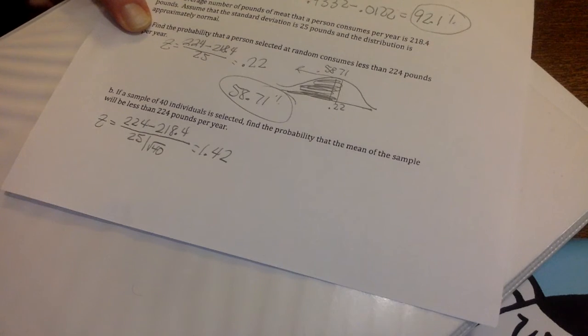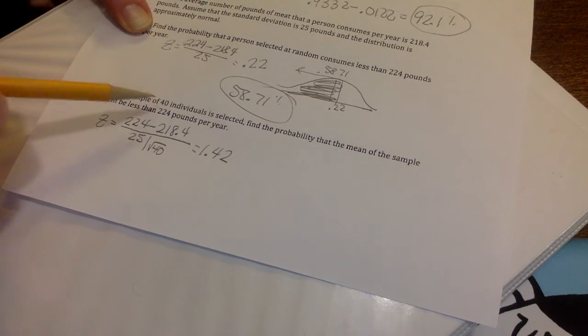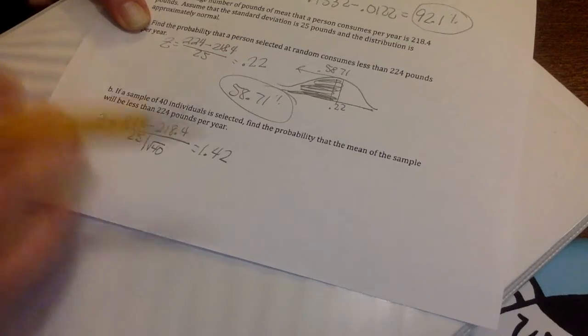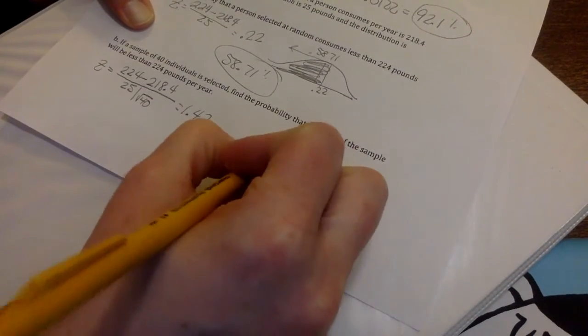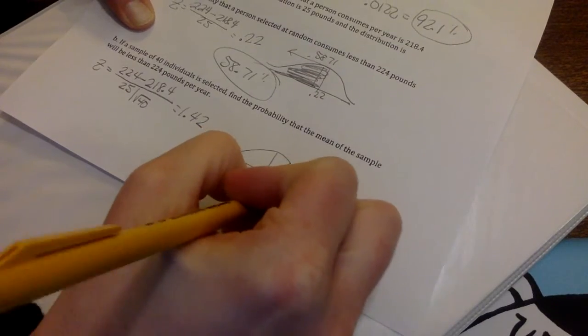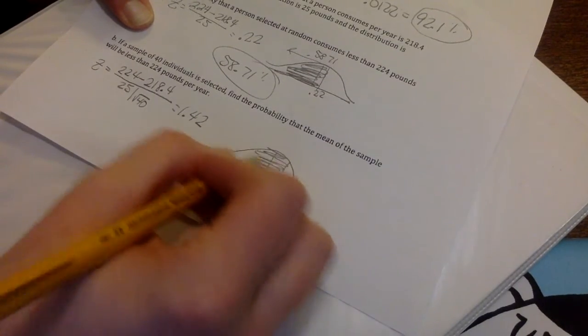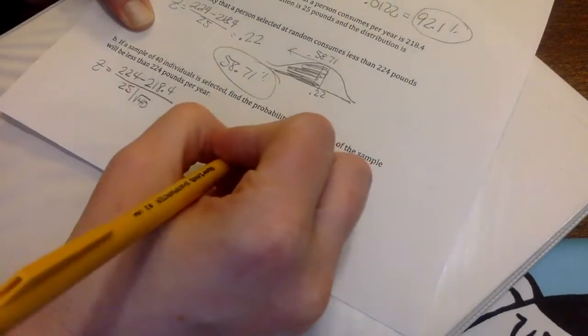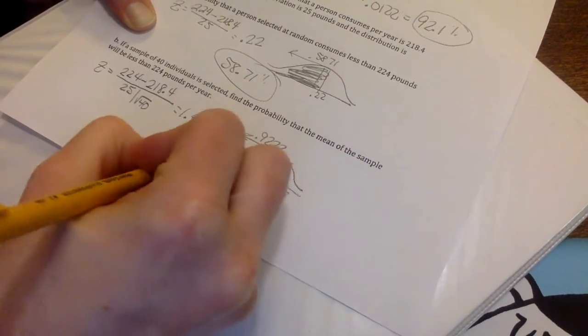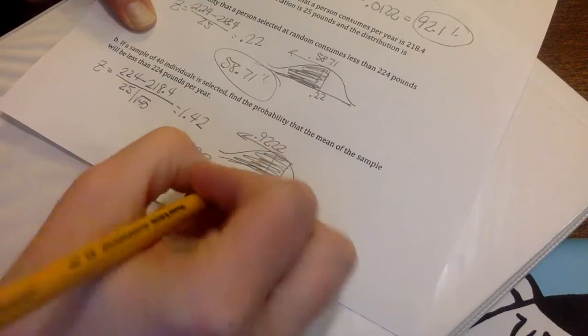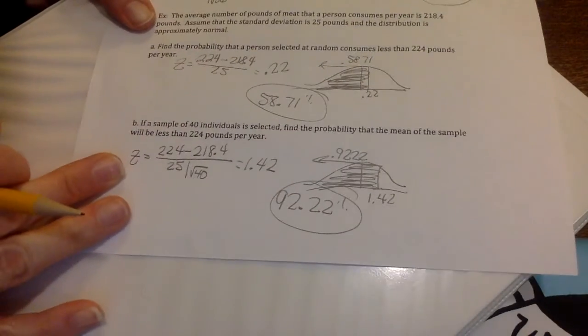Again, it's because it's way more likely that the mean of 40 is going to be below 224. So 1.42 below that. Again, look that right up, 0.9222. 92.22% is your final answer.